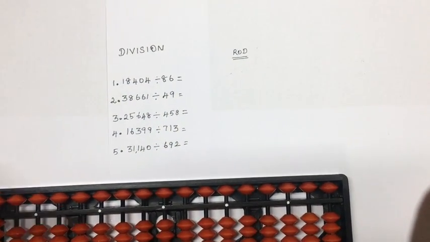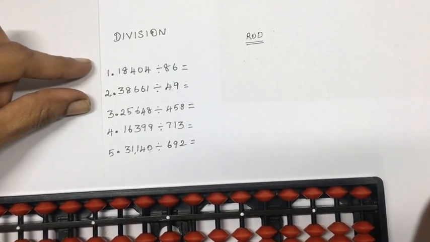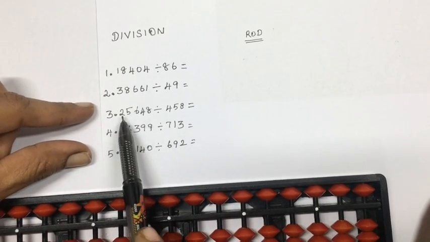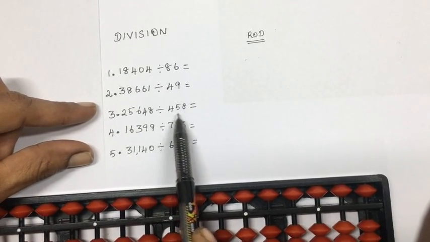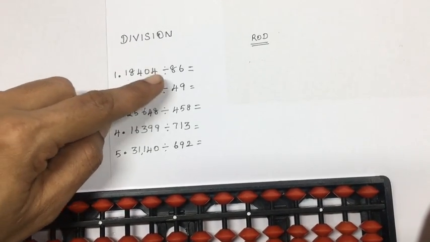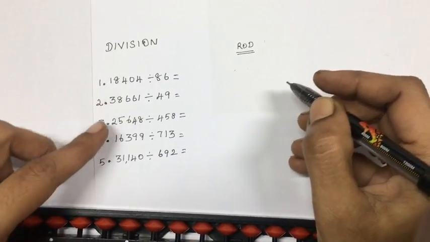Now we are going to do 5 division problems. The first 2 problems will be 5 digits divided by double digits, and then the remaining 3 sums will be 5 digits divided by 3 digits. First sum: 18,404 divided by 86. Now we'll find out where to set the dividend in the Abacus.